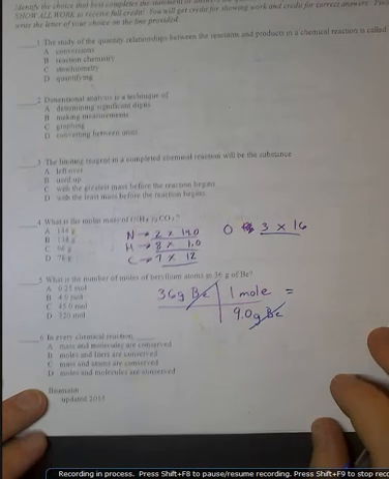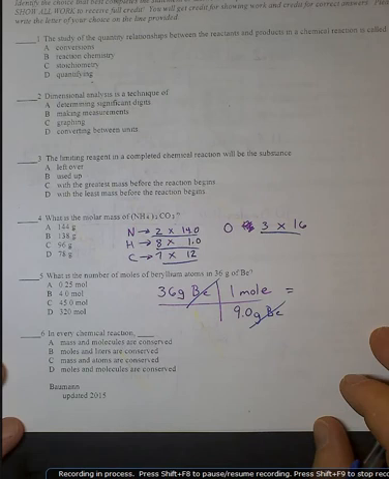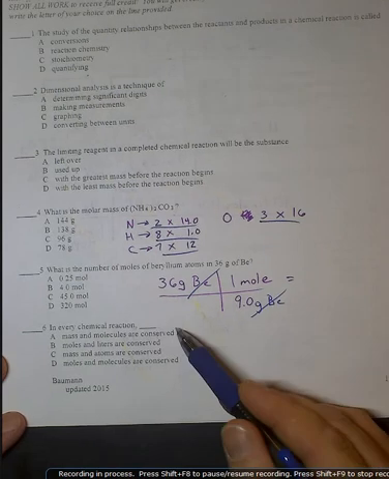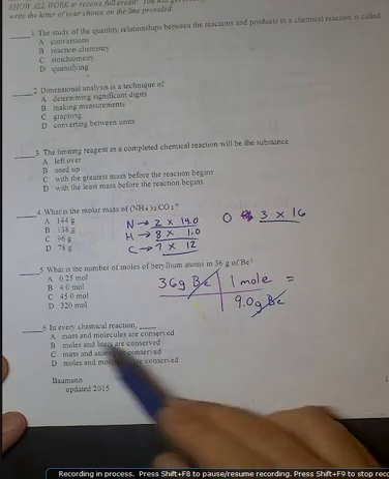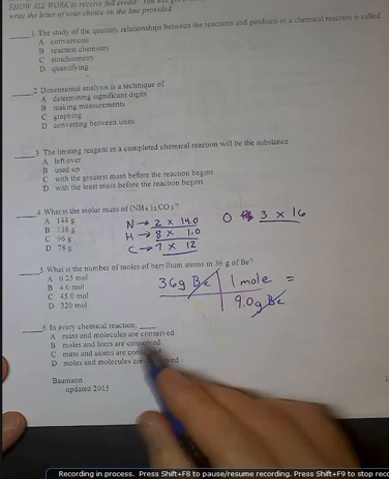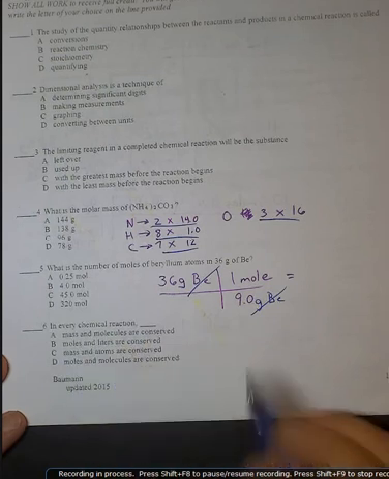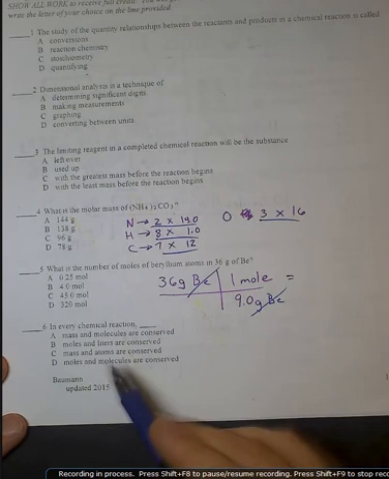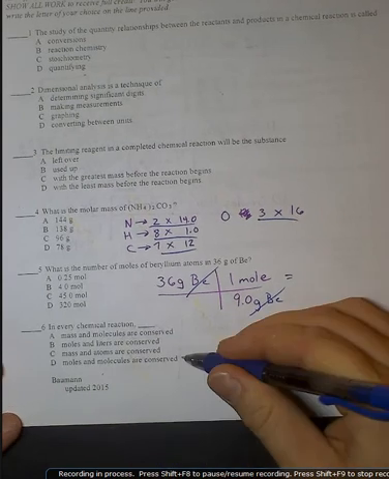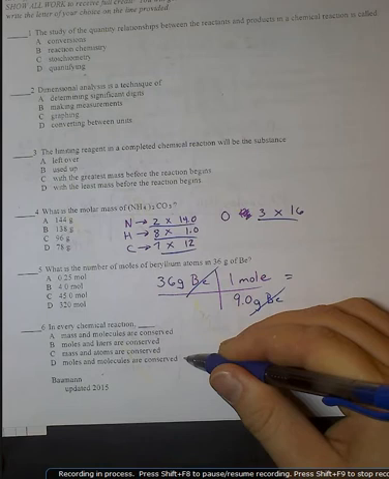Number 6, in every chemical reaction, okay, we went through this yesterday, it was in the notes. They're asking what's conserved, what can't be changed. Masses change, volume can change. So what doesn't change ever, moles and our number of molecules. You cannot create nor destroy matter.